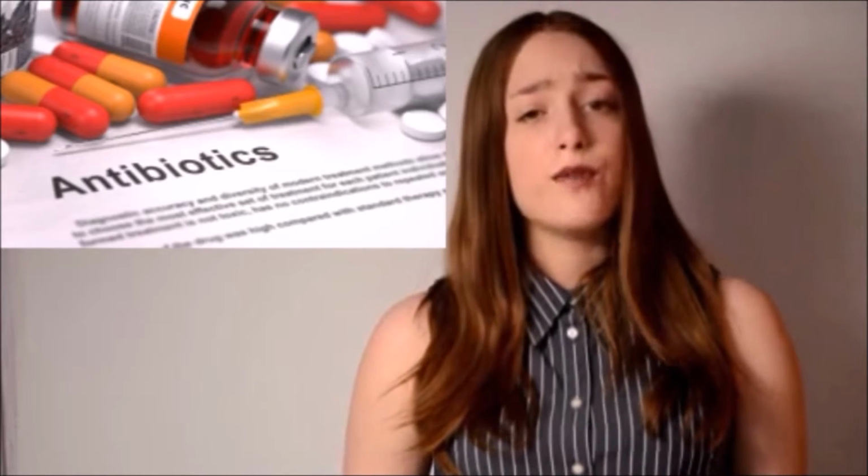Sometimes antibiotics will be given to fight the bacteria, but usually it's left up to the person's own body to fight it. If patients are given rehydration therapy, the death rate is below 1%.